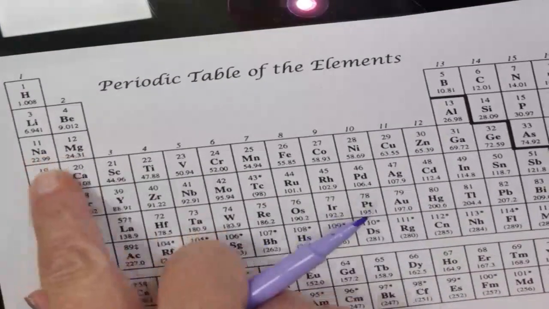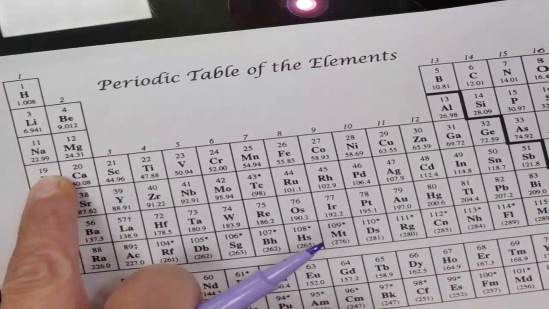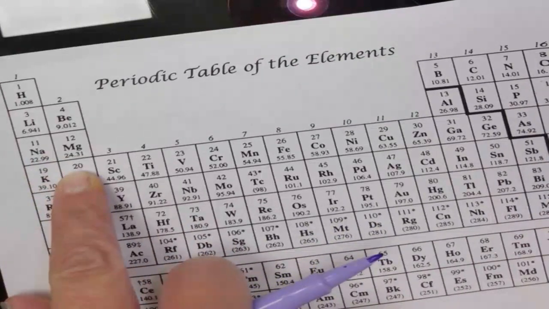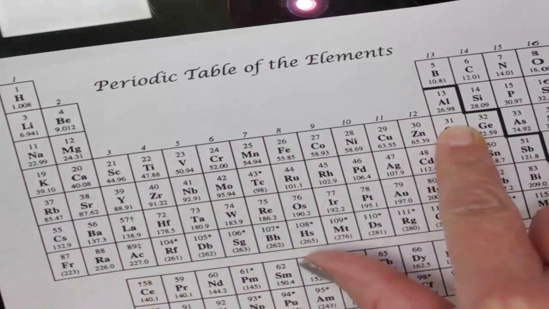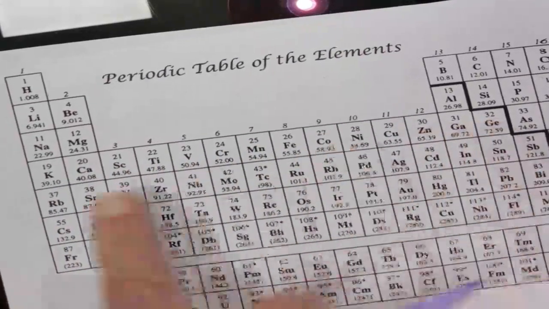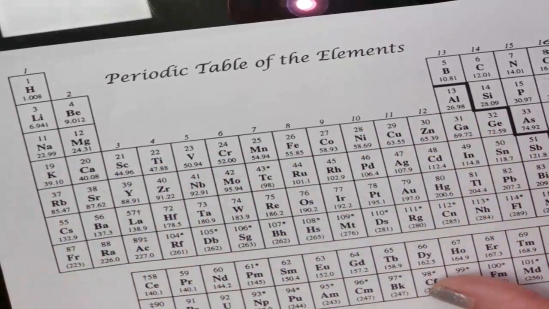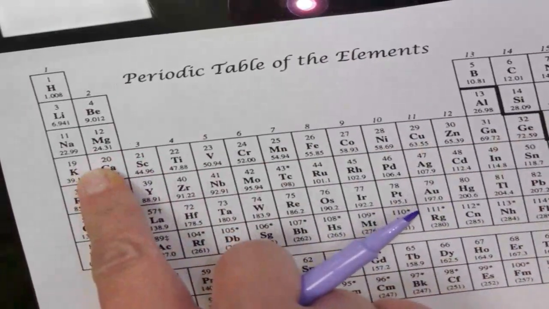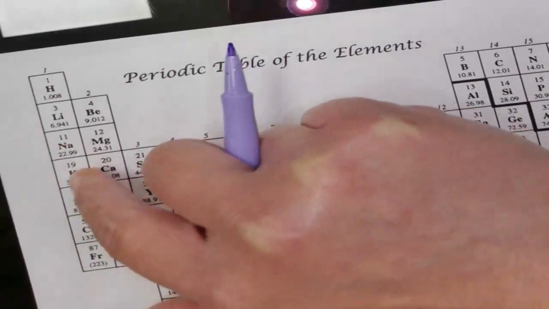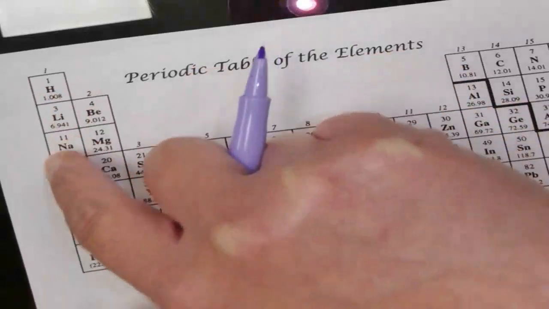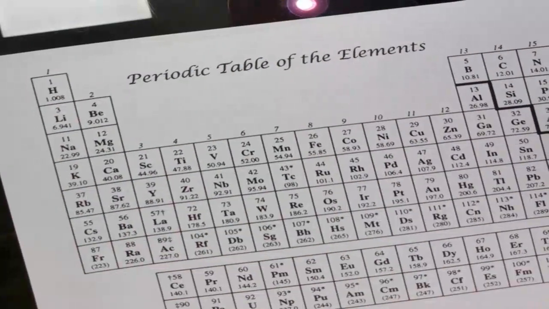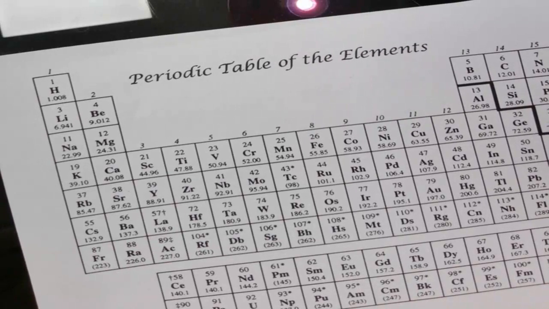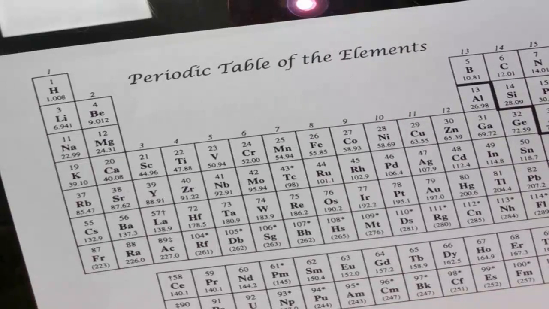As I move across, what am I adding? I go from 19 to 20, to 21, to 22, to 23, all the way over here to 31 to 32. Each one of these elements has the same number of energy levels. They are all on the 1, 2, 3, 4th row. So the energy levels are not changing. What is changing? And that is the number of protons.